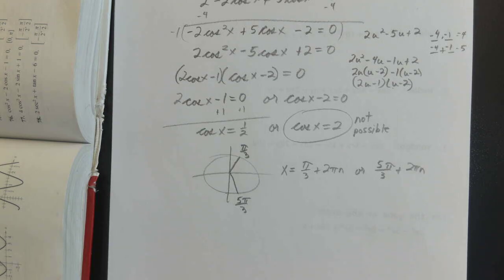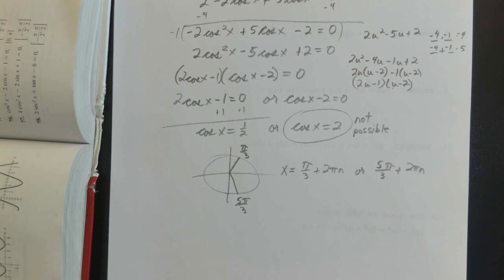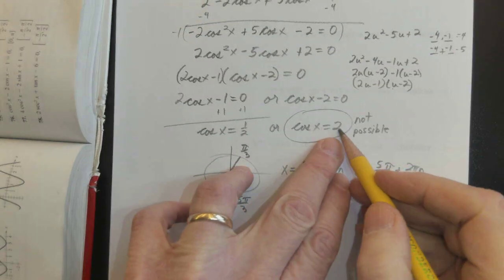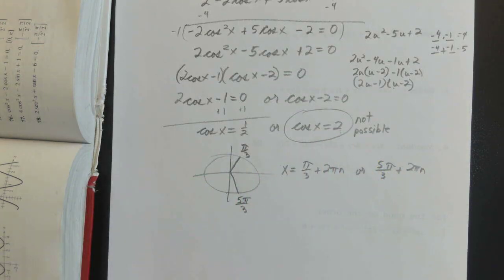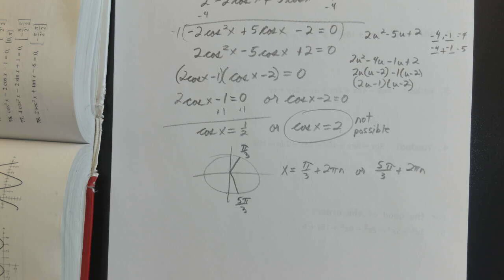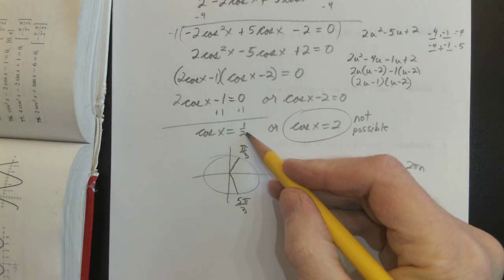Mr. Gilmore, why is cosine x equals 2 not possible? The cosine of an angle is somewhere between -1 and +1. It's outside of the domain, outside of the domain of the inverse cosine. If there's one that's not on the circle, so not in the domain, it's not possible. But if there's one not on the unit circle, you use the inverse. If you want the exact, you'll write arc cosine of 1/2 or whatever. That's on the circle.